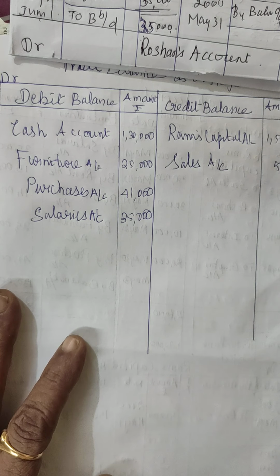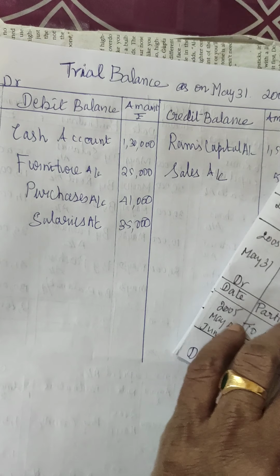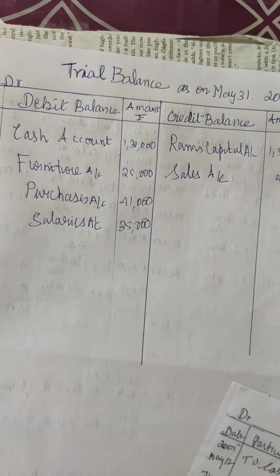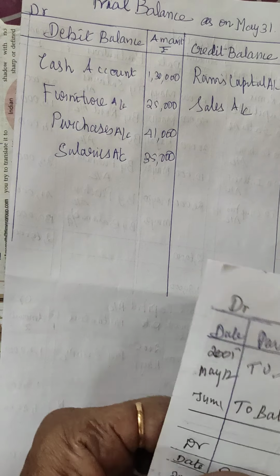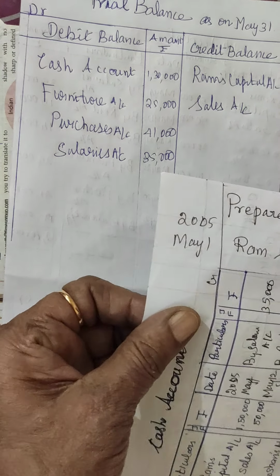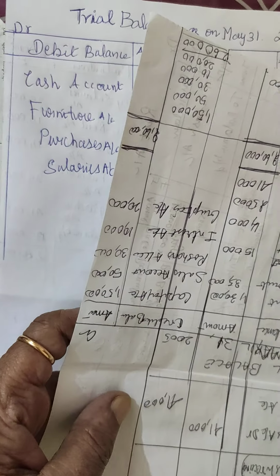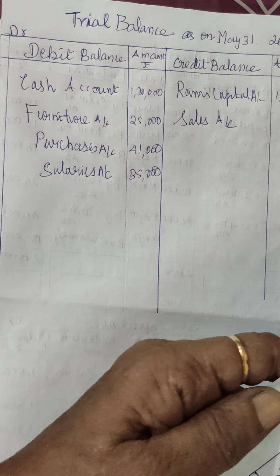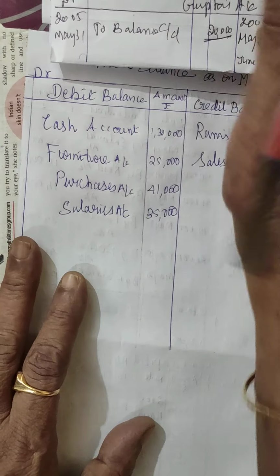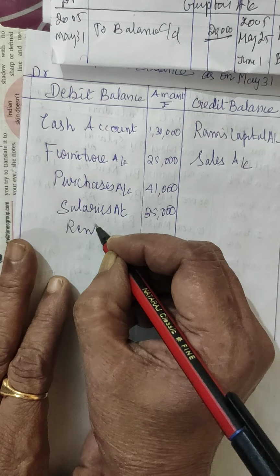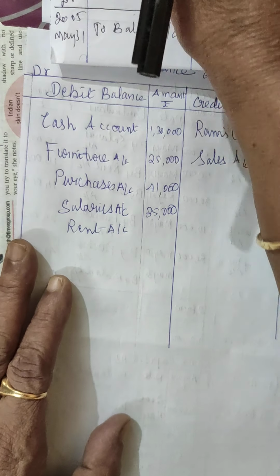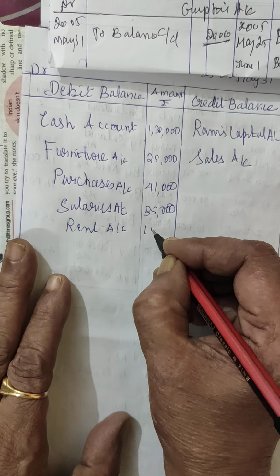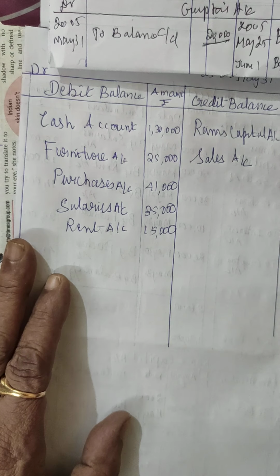Now let us go to Roshan's account. I will write afterwards. So rent account is here. Rent account, again, balance brought down on debit side is 15,000. Then interest account.